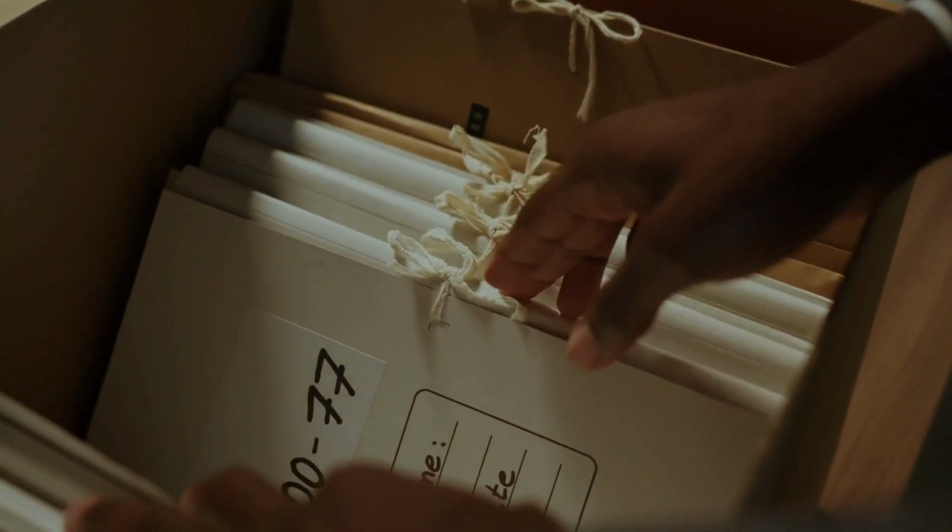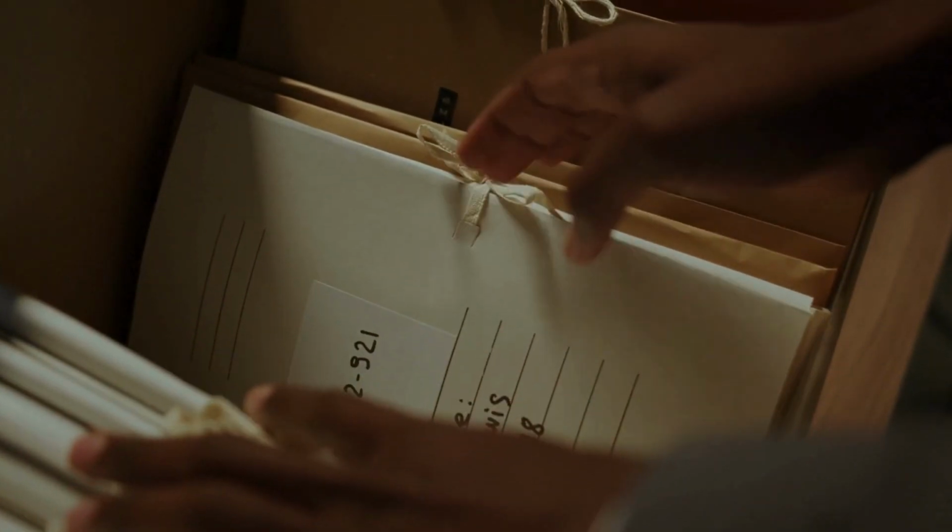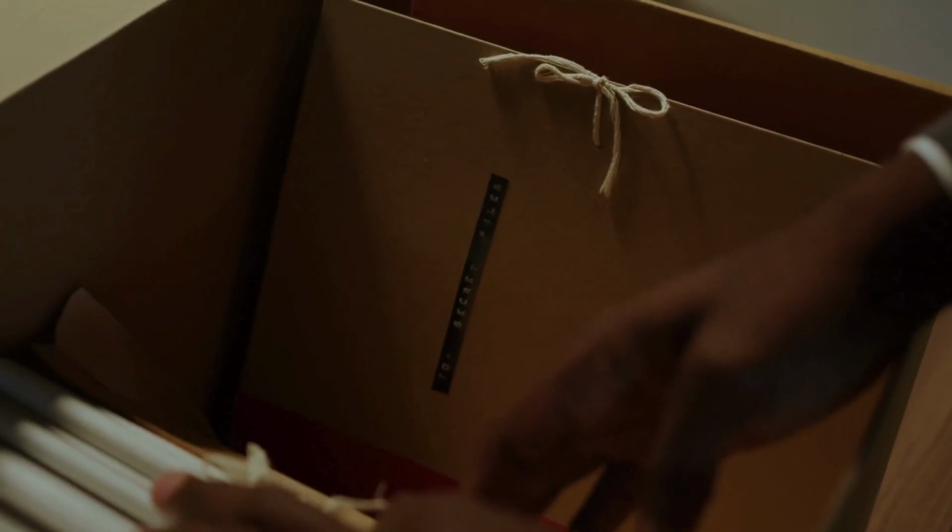So, which of these types of commercial finance sounds right for your business? If you'd like to learn more, be sure to check out our other videos and guides on commercial finance.